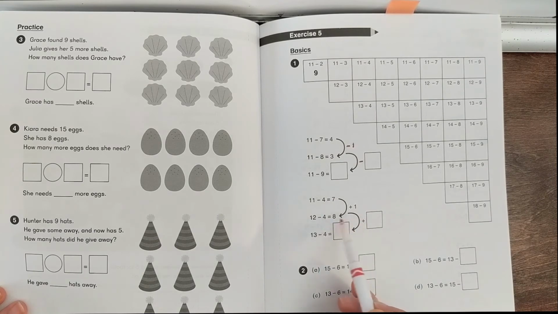Here, notice what's happening. It says 11 minus 4, 12 minus 4, 13 minus 4. They're all taking away 4, but the answers went from 7 to 8. That means the answer increased by 1, plus 1 every time. So what do you think this is going to be? Plus?